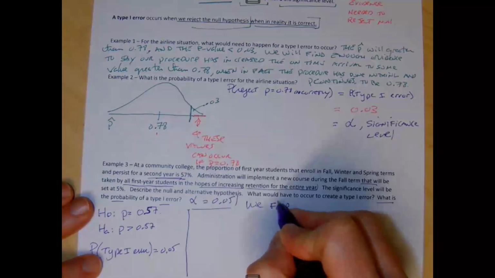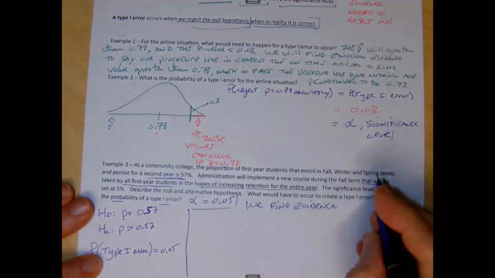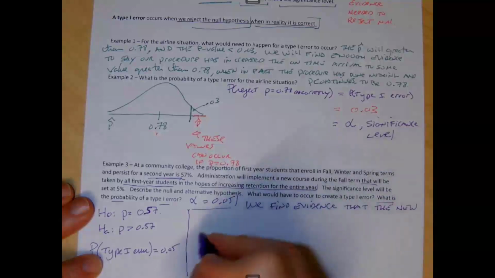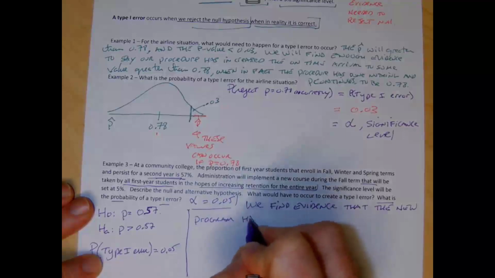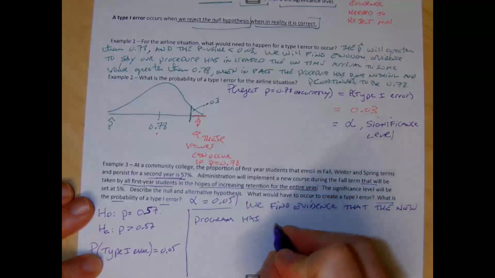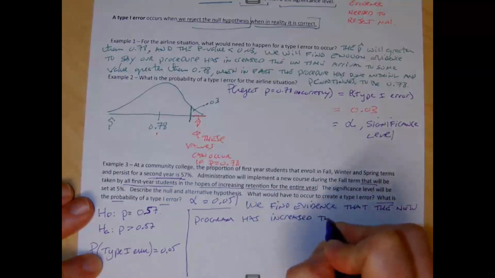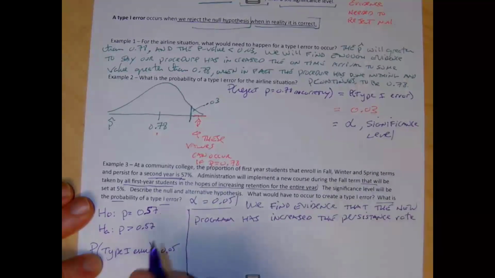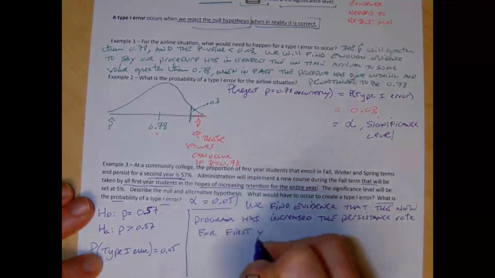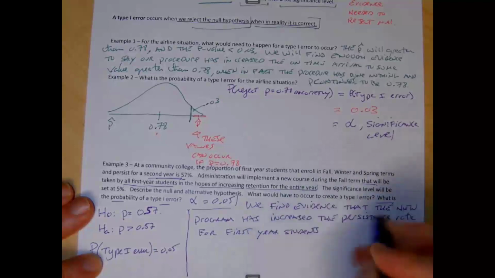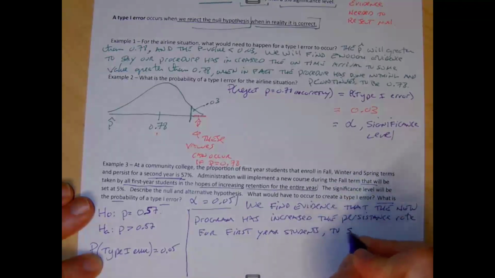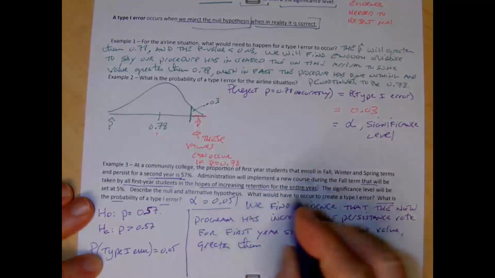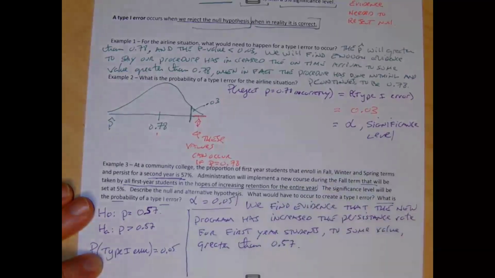We find evidence that the new program has increased the retention rate for first-year students to some value greater than 0.57. Okay, so that's all that means.